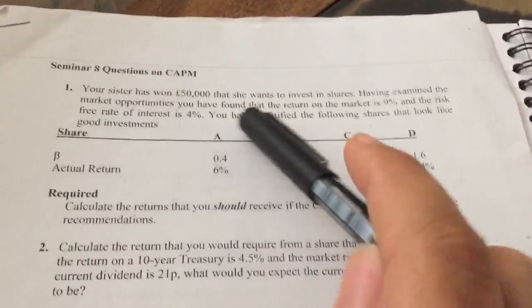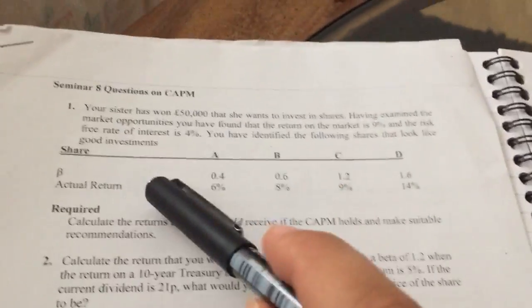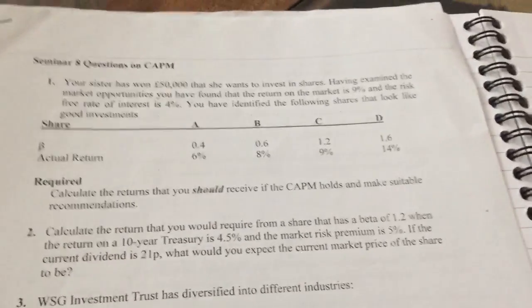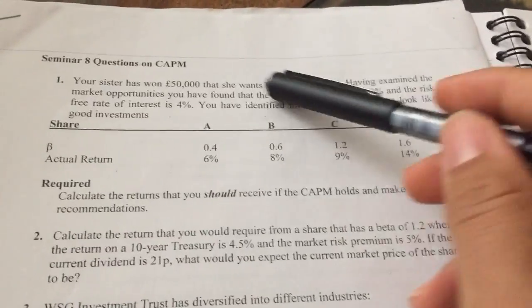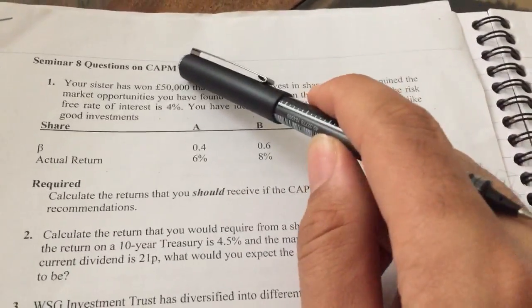So seminar 8, we're looking at this idea of CAPM. It's similar to what we did in seminar 7. It's risks and returns again, but this one's a bit different. So we're looking at the idea of CAPM.